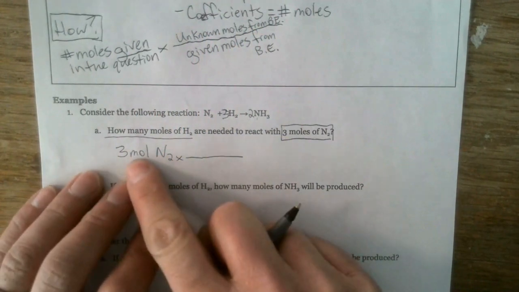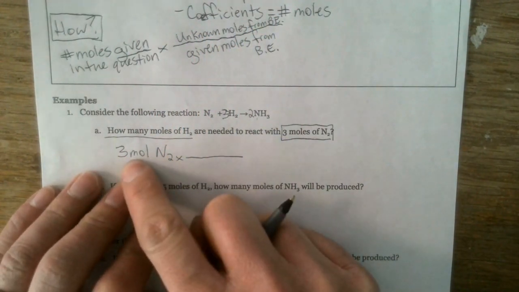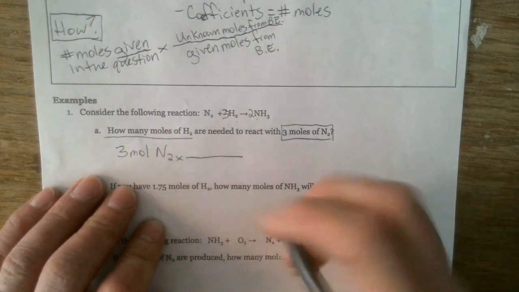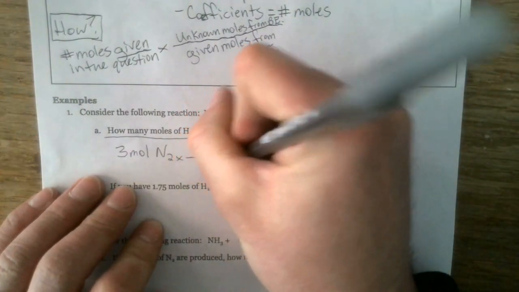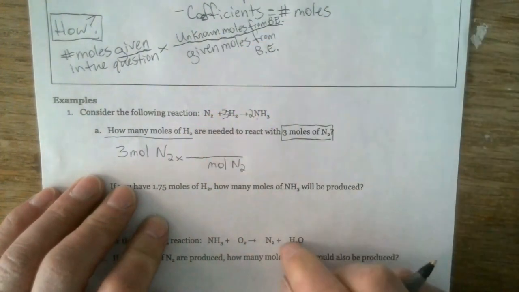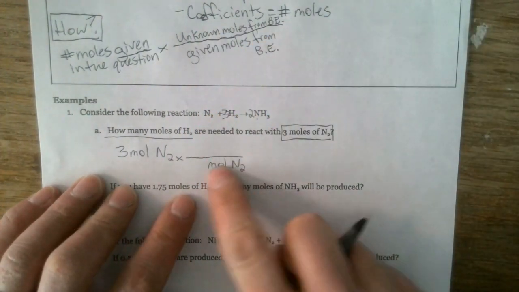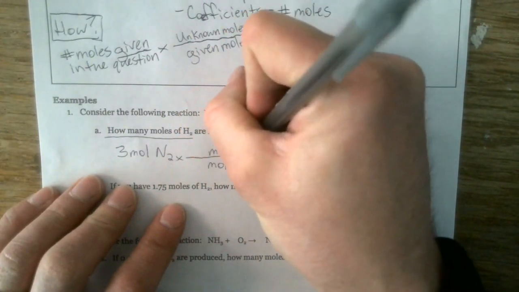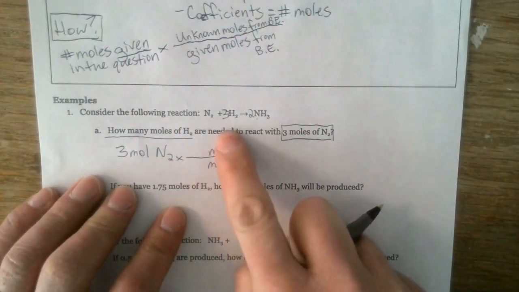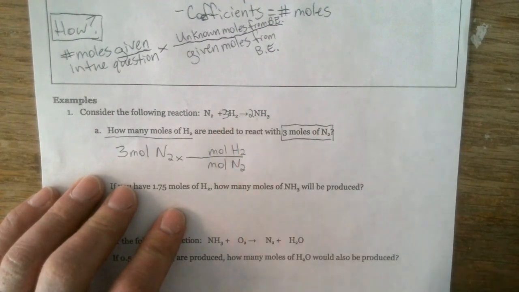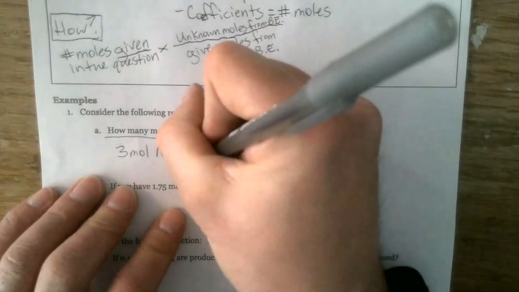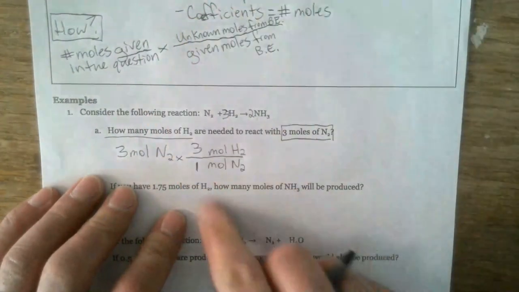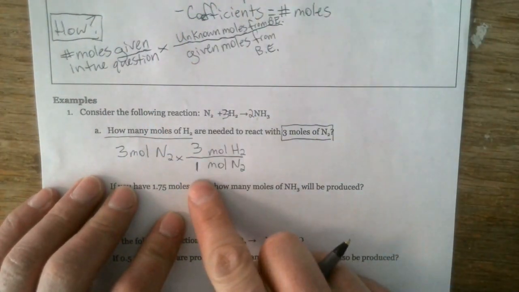So now we've got 3 moles of N2. Remember, whatever unit we have up top needs to be the same unit down below: moles of N2. Now we're trying to get to moles of H2. So now we're just going to put our coefficients, the numbers that are in front of each of those different parts. We've got 1 here, and then we've got 3 here for hydrogen.